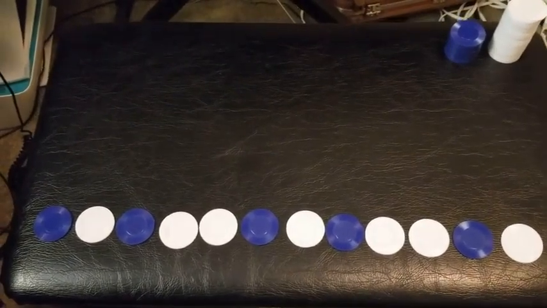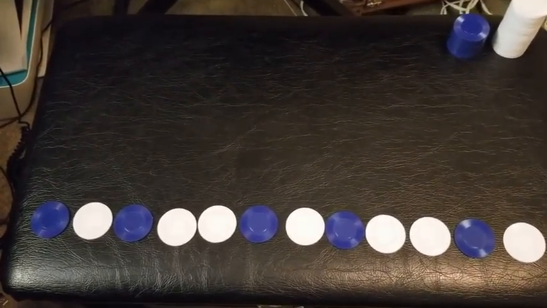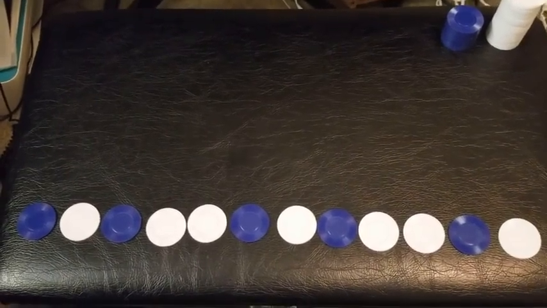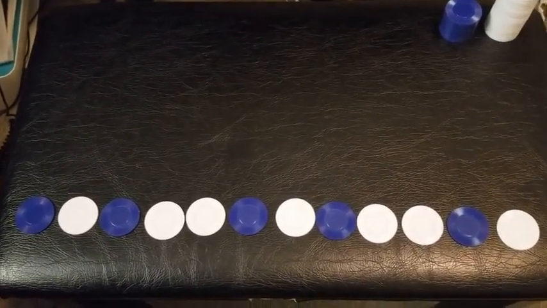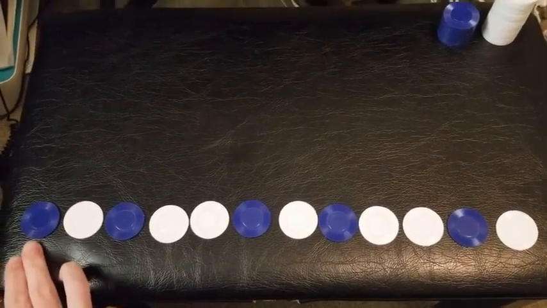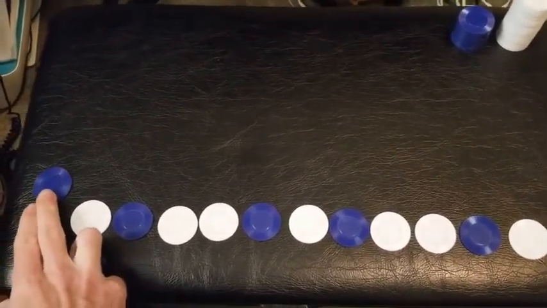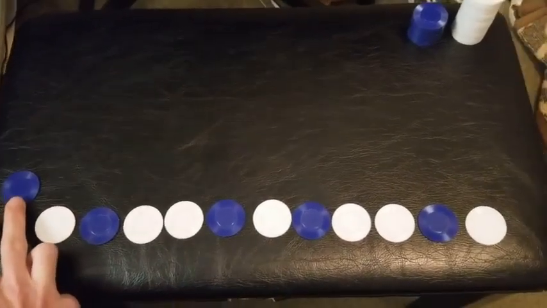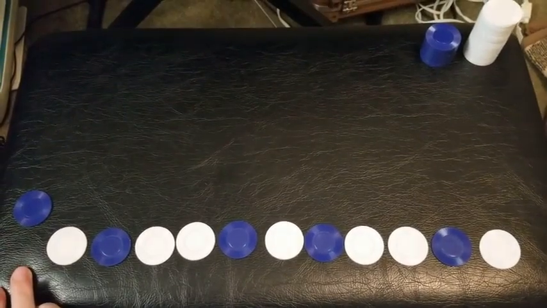Today I'm discussing another Lydian modal scale. Here we see we've got the chips laid out from A flat on the left. A flat is going to be our keynote today for our A flat Lydian mode, the A flat Lydian scale.